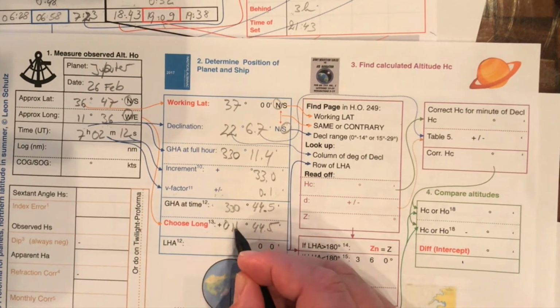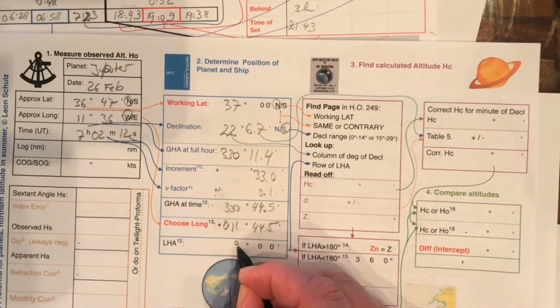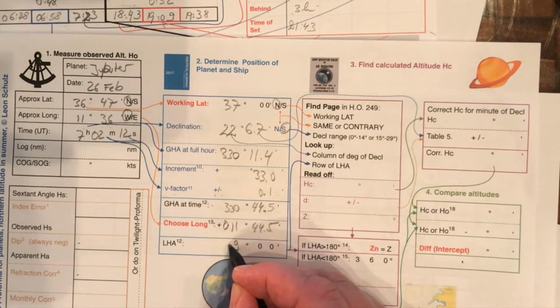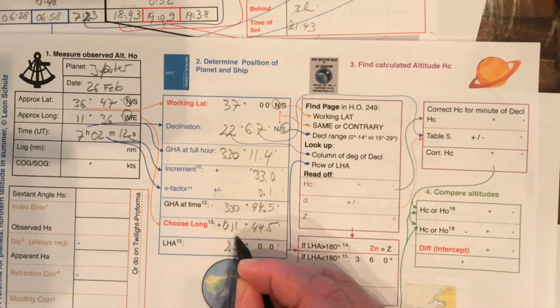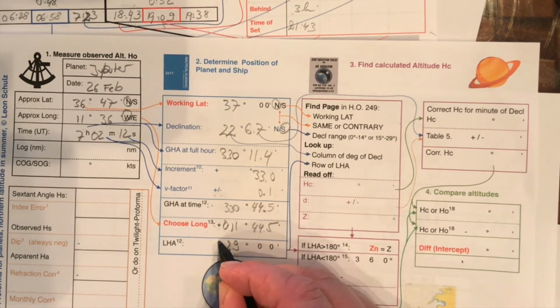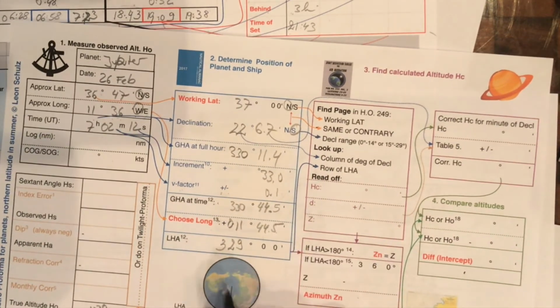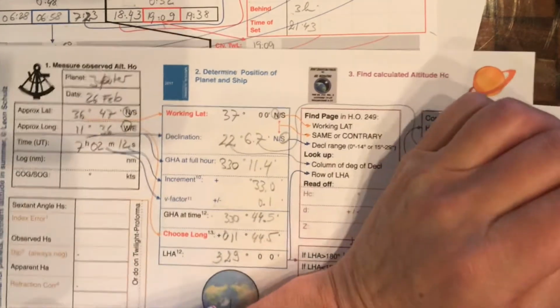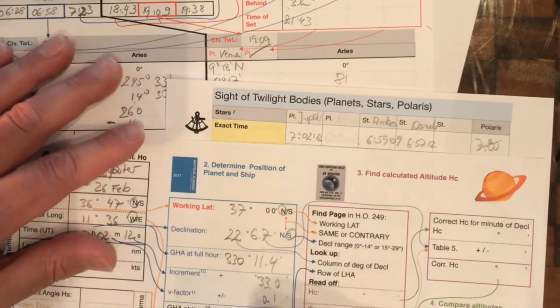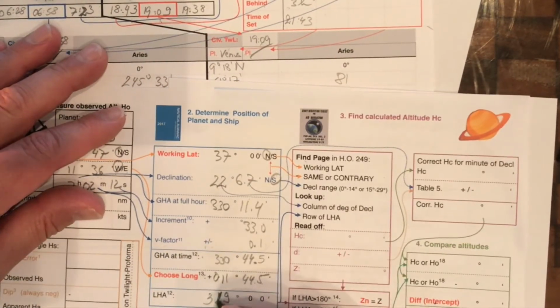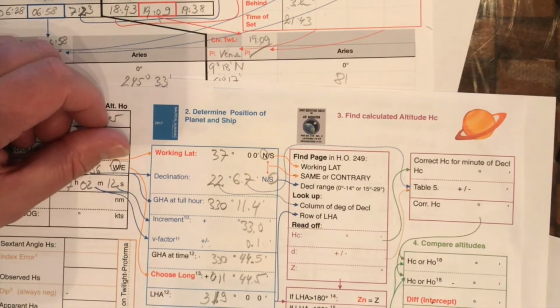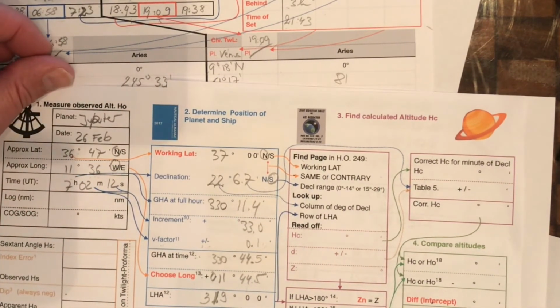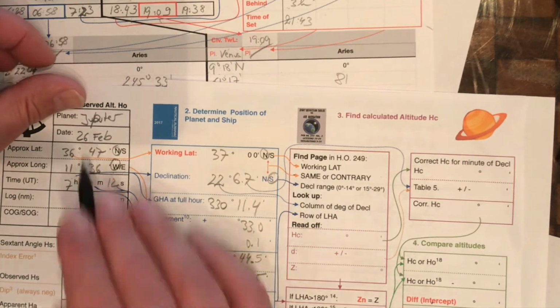So here we subtract from, that becomes 9, and this becomes 2, and this becomes 3. So we have 300 and, no, that's wrong. Sorry. I don't even have my eraser now. So it is 319 degrees, of course. So that's my local hour angle between us and Jupiter.